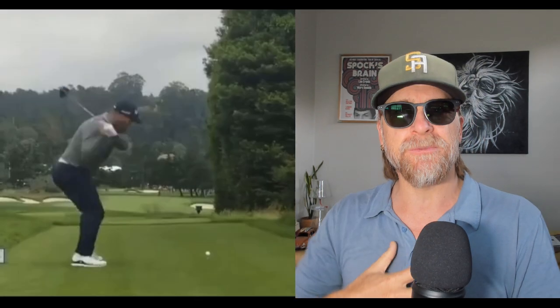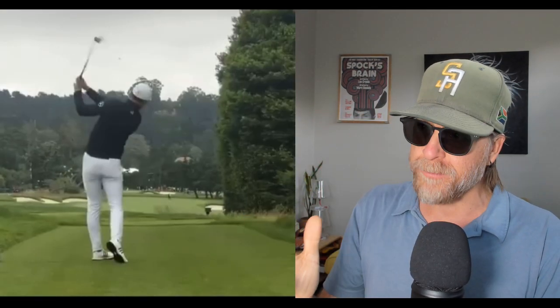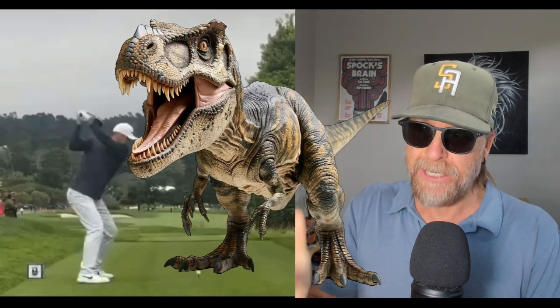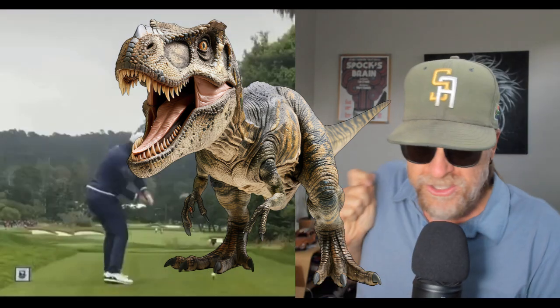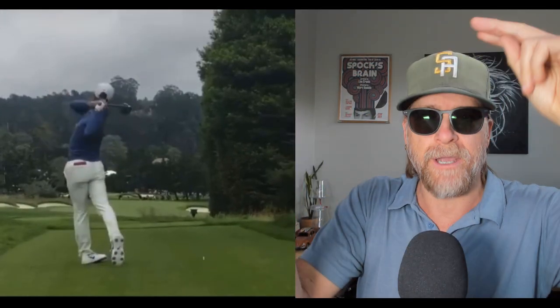In fact, if you lack hip or spine mobility, you cannot create good separation between your lower and upper body, which forces you to rely on your arms, leading to an upper body rotation, kind of like T-Rex swinging a club. It's going to always be outside. Can you imagine T-Rex? I don't think he's going to have a very flat plane. And as a result, you will have a steep downswing, early extension, or inconsistent contact.